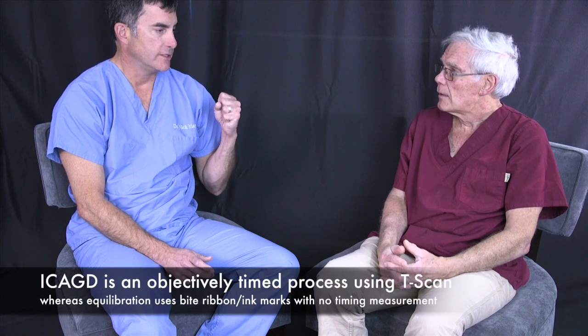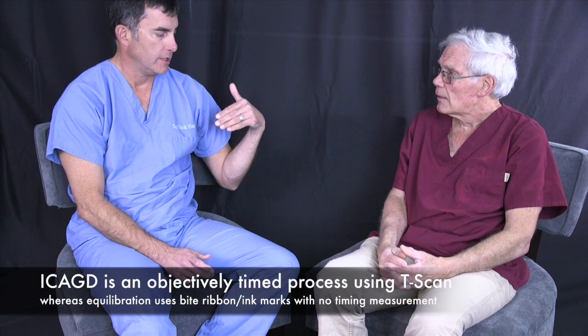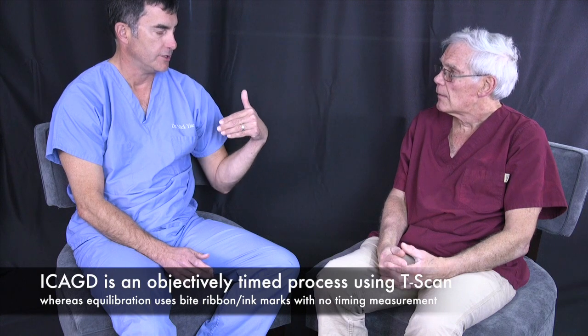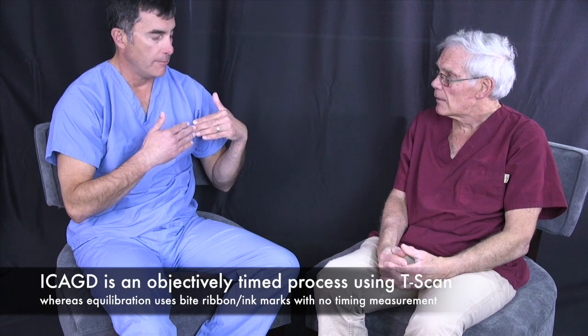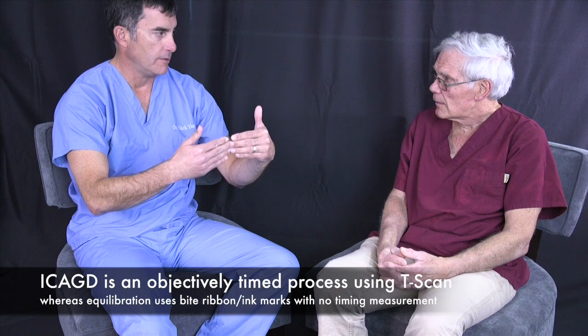Molar contact during excursion, but you see it's unmeasured. The protocols can't measure that. So I can tell you definitively, when I do the ICAGD protocol to accomplish DTR on a patient, I'm measuring, and every single time there is more anterior contact, if it's done properly. The center of force icon moves to the anterior, and that's part of the fix.